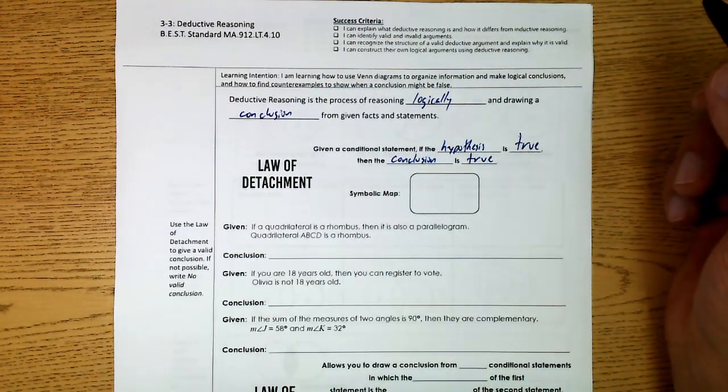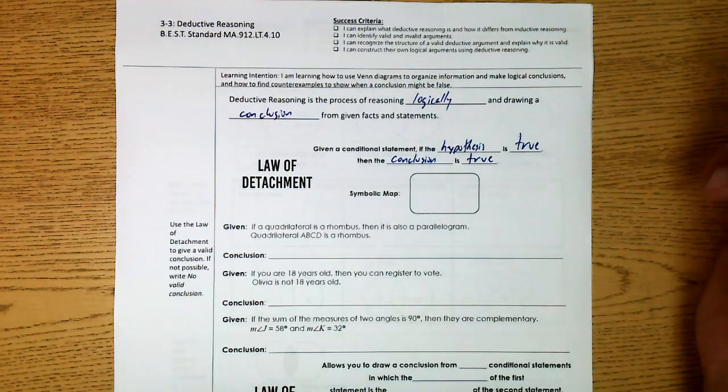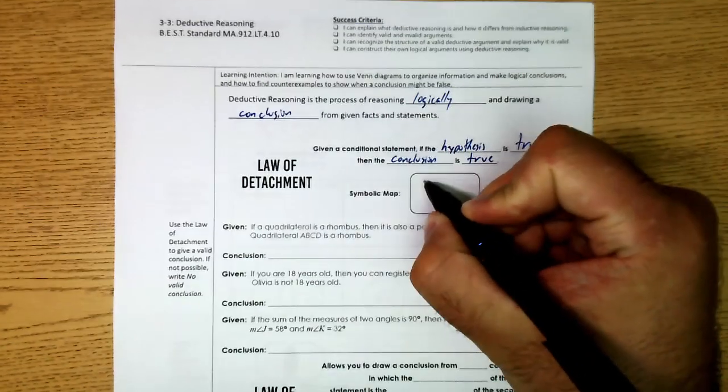Now, there's a special way that they write this. We're used to seeing this P then Q. We did that last section. That's our conditional statement.